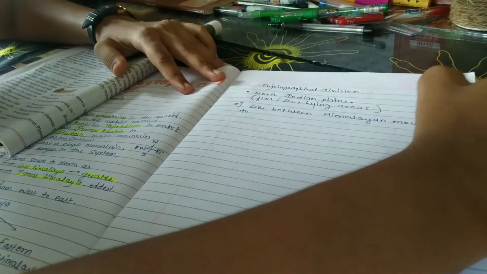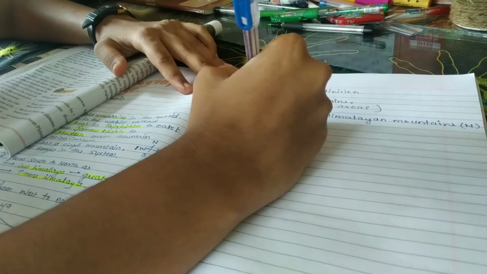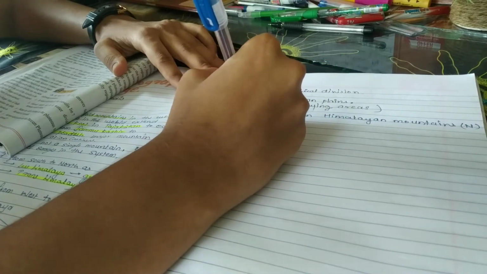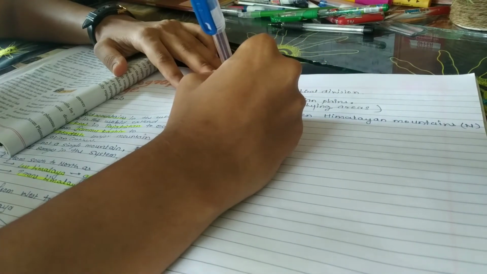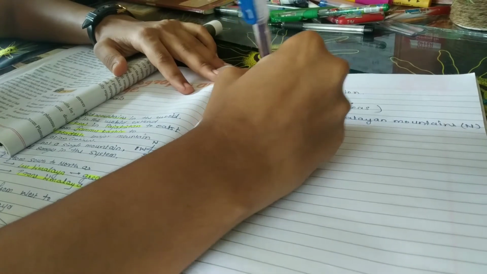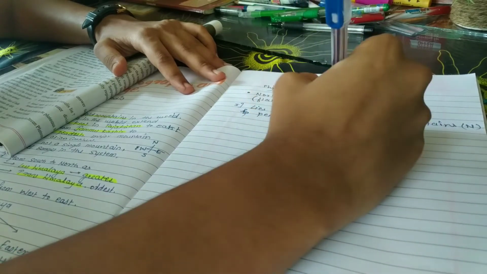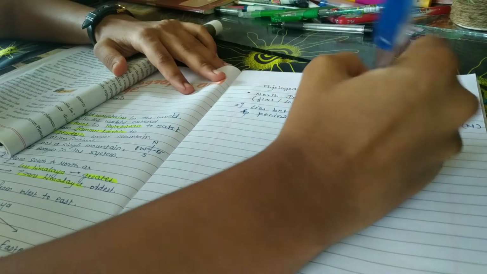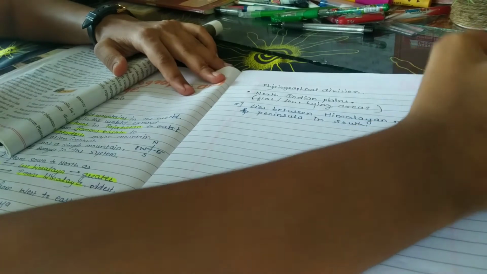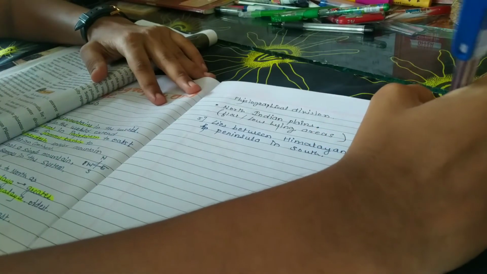Okay, so our first point is very simple. It covers approximately more than half of the paragraph. See, North Indian Plains lie between Himalayan mountains, which are in the north, and peninsula in the south. They extend from west of Rajasthan and Punjab to Assam in the east.